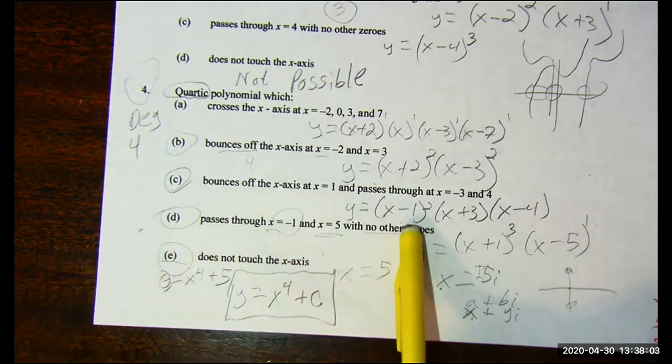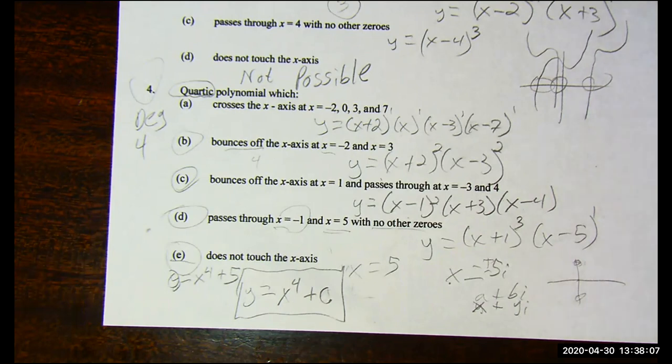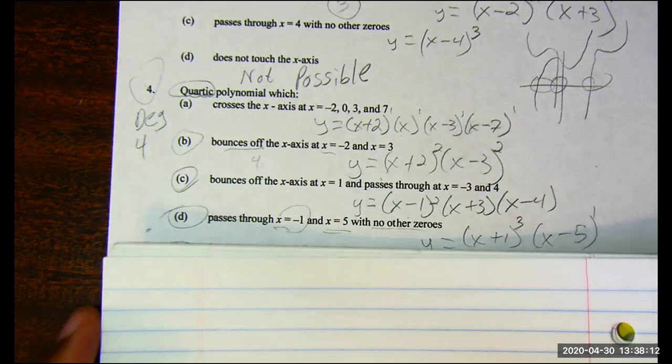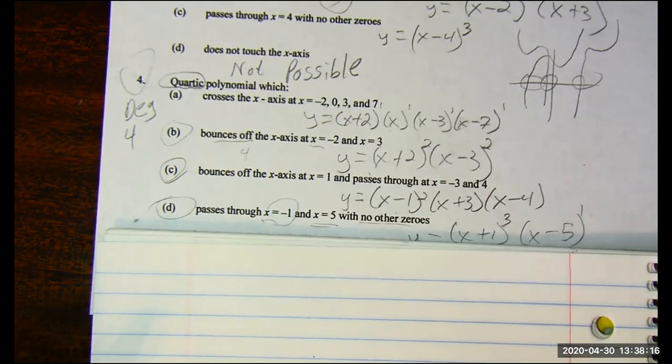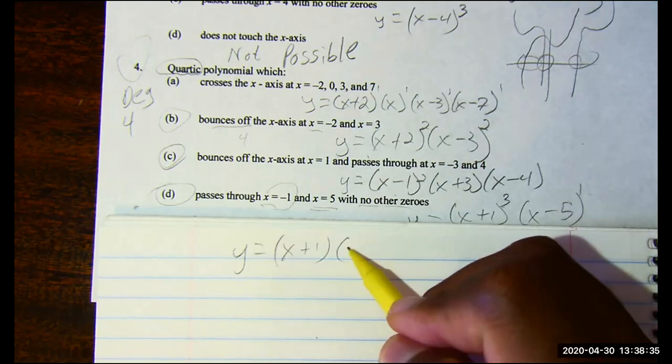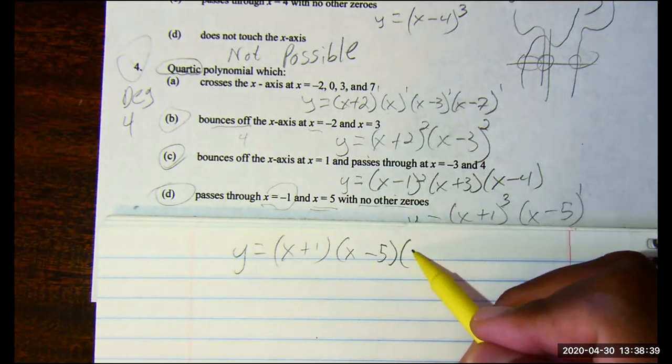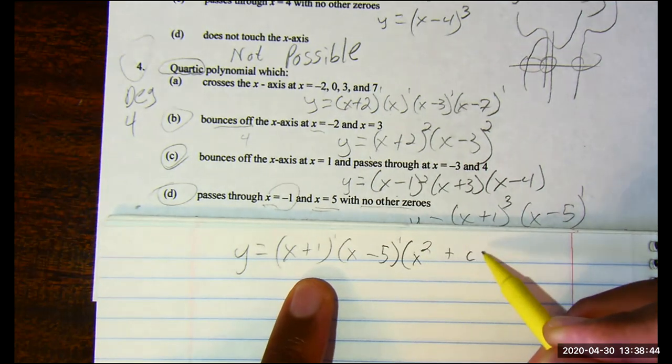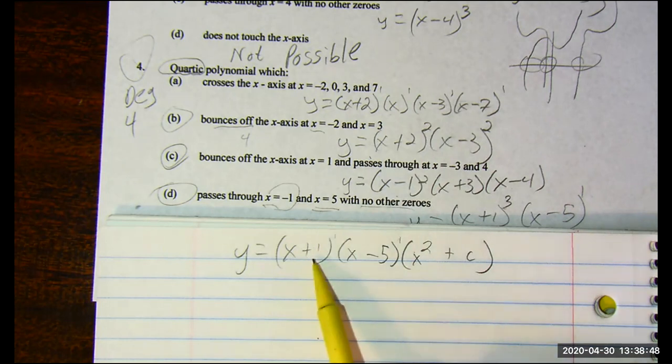Bounces here, pass through, that's the only way. But let's look at another way to do D. D is a pass-through point, and then you have another pass-through point, but it has to also be a quartic function. So another way of writing this could simply be y equals x plus 1 times x minus 5 times, we're going to use that trick we used in the last one, x squared plus some constant term, whatever that term is. It could be 10, it could be 20. One solution pass through, one solution pass through. This adds 2 more roots, so we have a quartic function, but they're floating, so they don't cross the x-axis. These wouldn't be necessarily considered pass-through or bounce points. They're just raw solutions. So that's another way to do D.